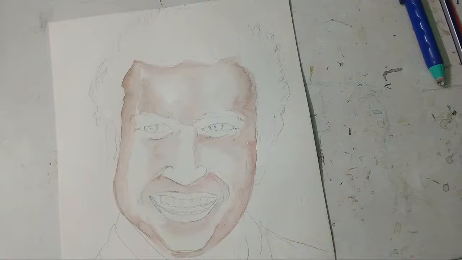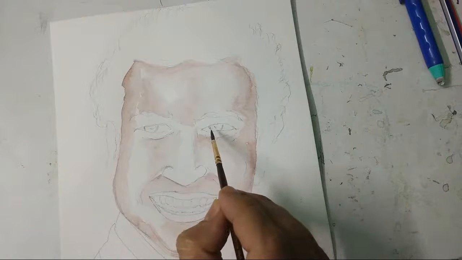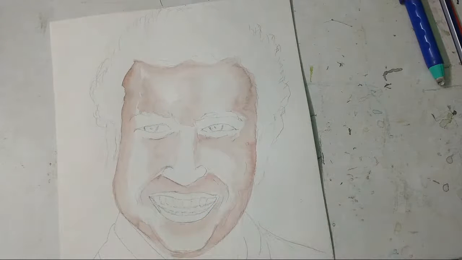Now I'll start from the eyes. In eyes, since this is an Indian face, there is use of yellow ochre, and there is a very small portion of shine which we have to show in the eyes.